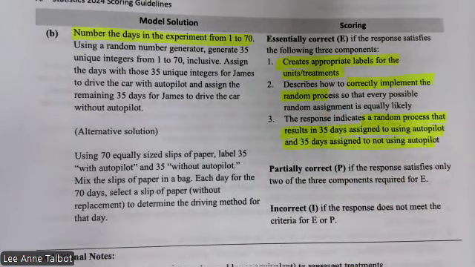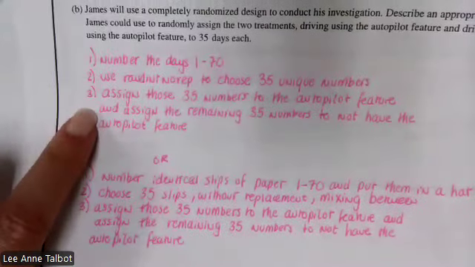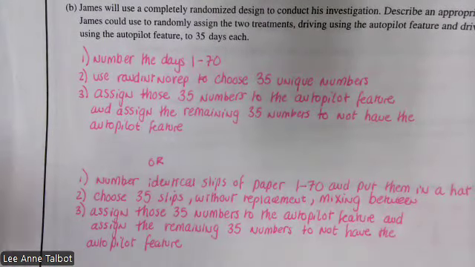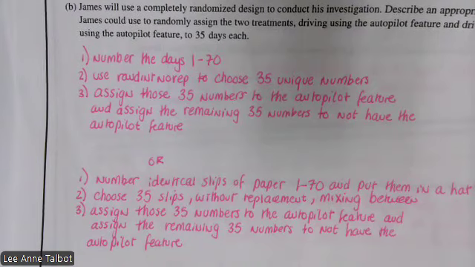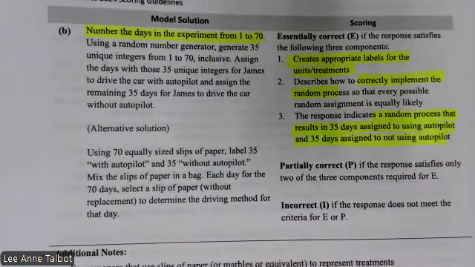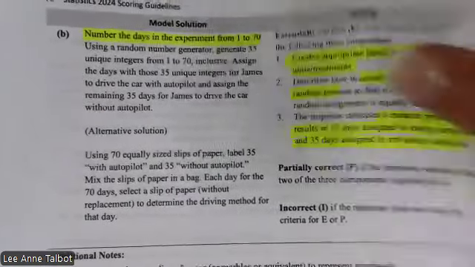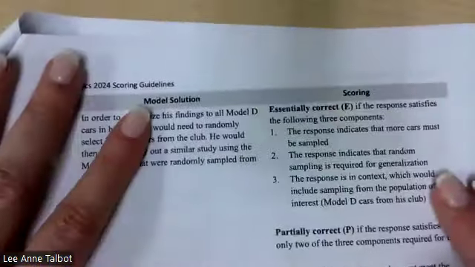I usually just put these in 3 bullet points. Numbering, process, and then assigning. You can do that. What? You can do that in bullets. Yeah, I did it in bullet points. Actually, I didn't do bullet points. I did it like 1, 2, 3. Okay.